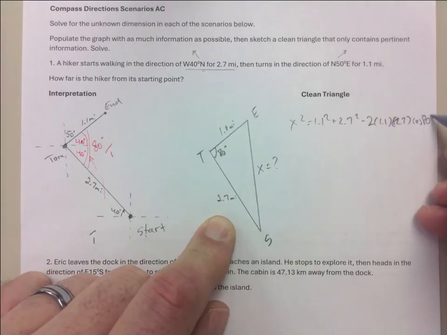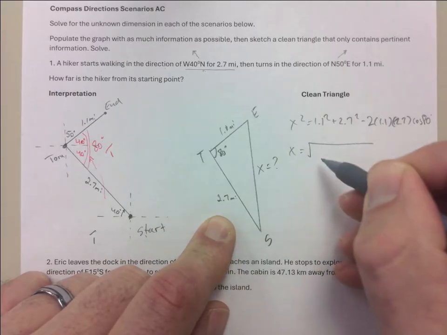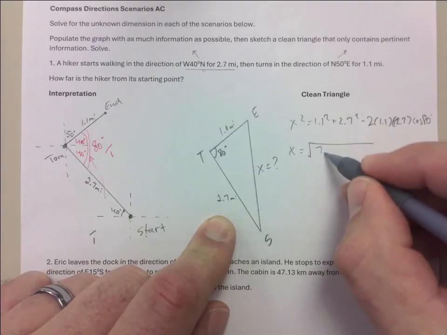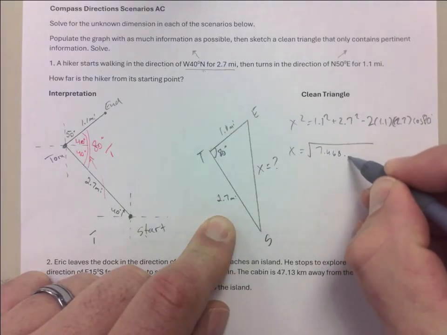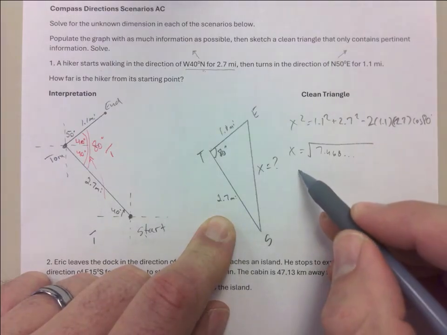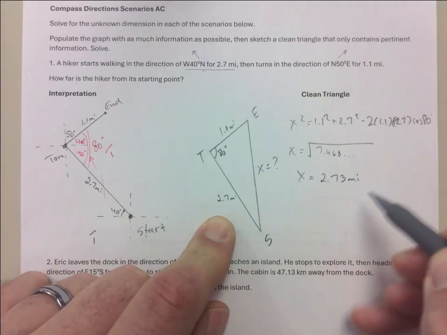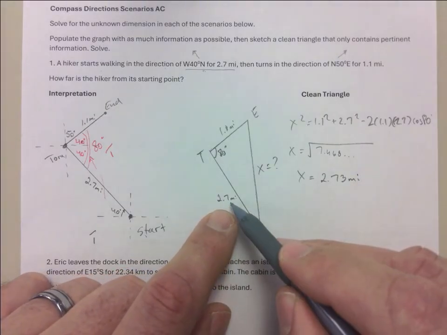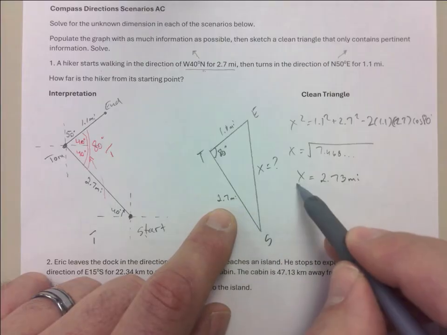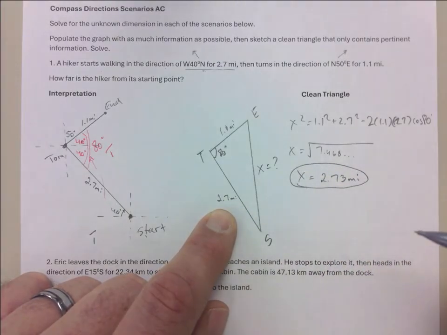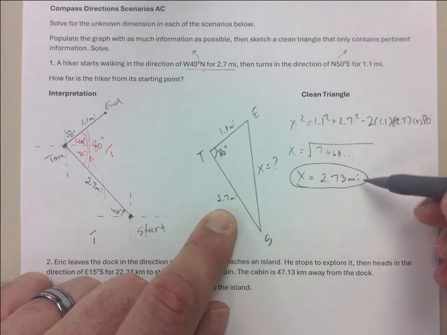Cosine of 80, and then x is the square root of 7.468, and that keeps going. And you get 2.73 miles is your final answer. Very close to this, right? 2.7. So there you have it.